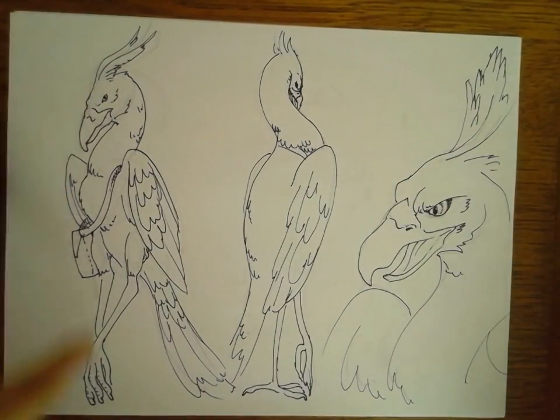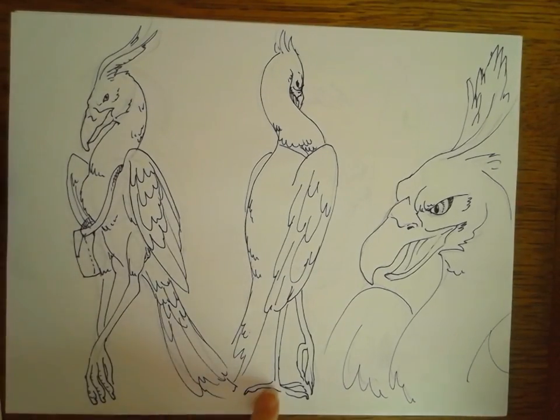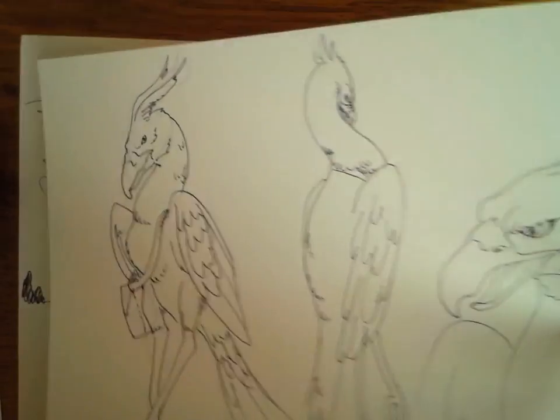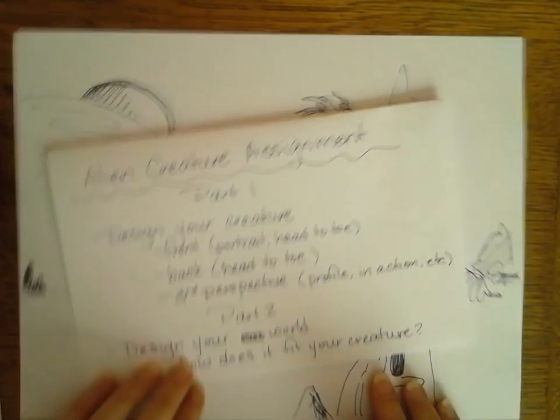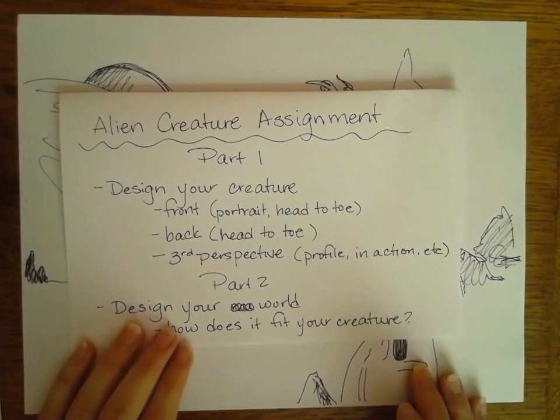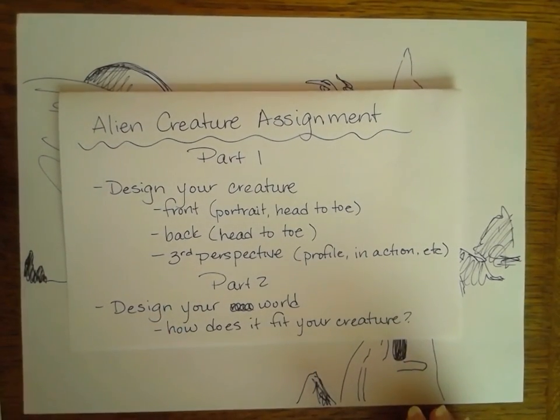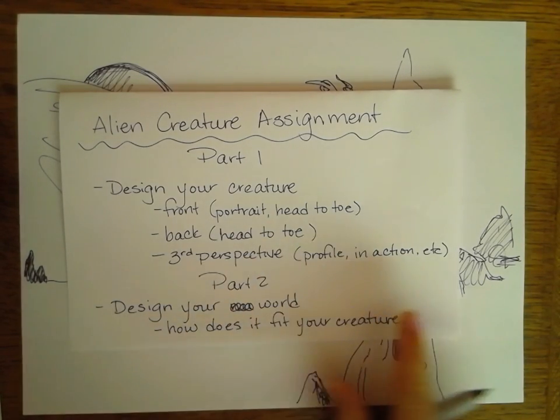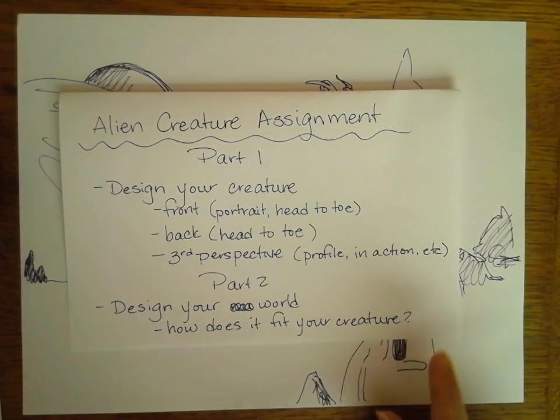So I have from head to toe, my front, my back, and then another pose that I choose. Now whenever you're starting to work on your backgrounds, you have your creature, you've thought about their different attributes, characteristics. Now you're designing your world, and how does it fit your creature? You have to think about that the whole entire time.